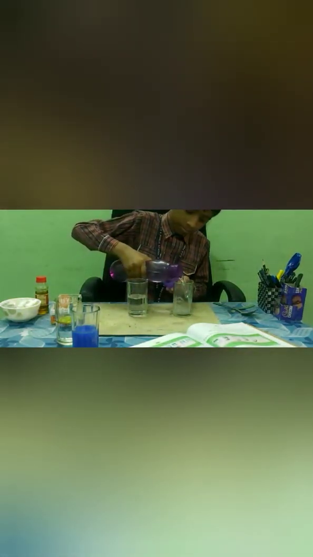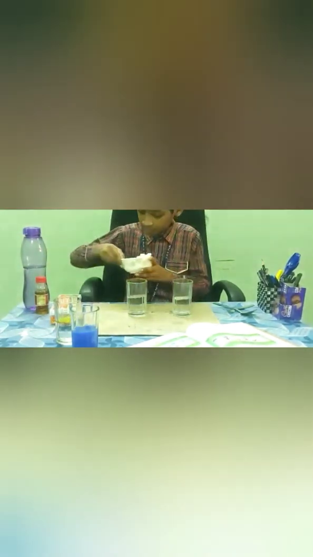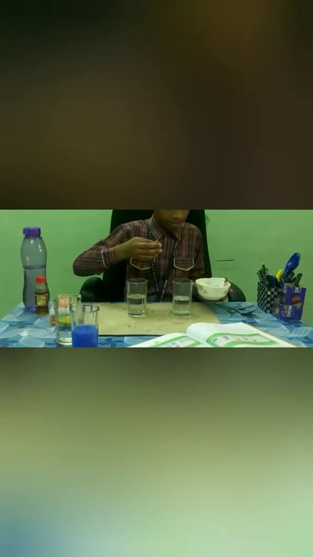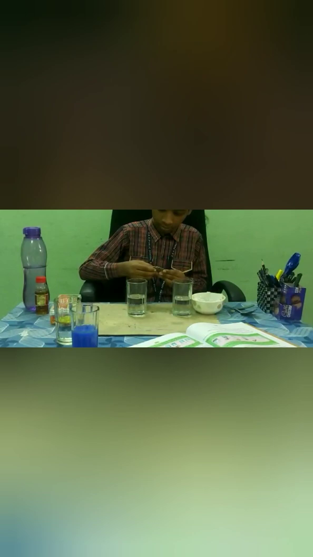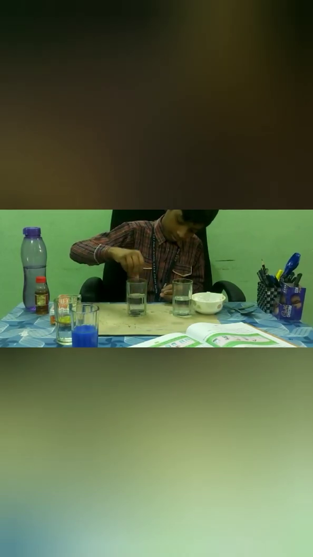Take 2 glass beakers. I have these 2 glass beakers. Fill them half with water. Now put some coins in the first. I have some coins here. And in the other, cork pieces, the same as thermocol.